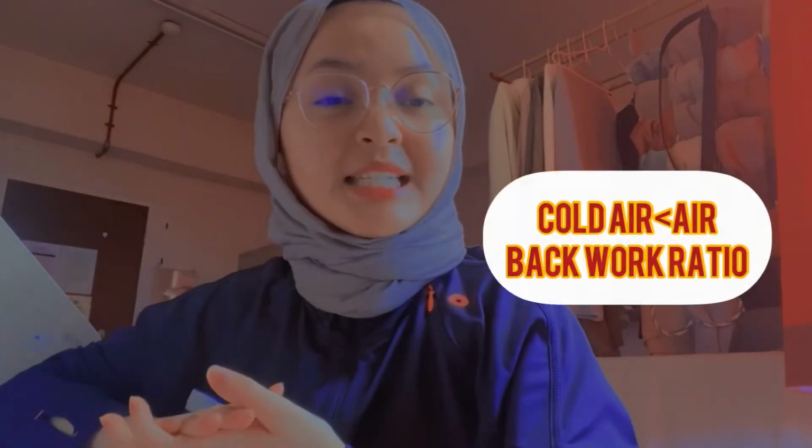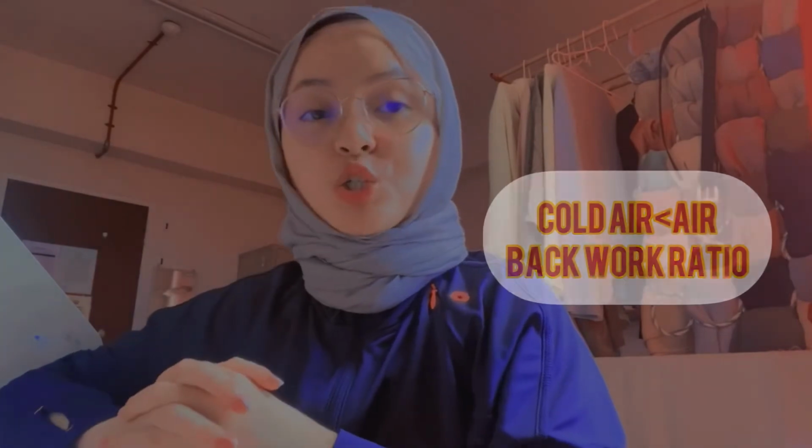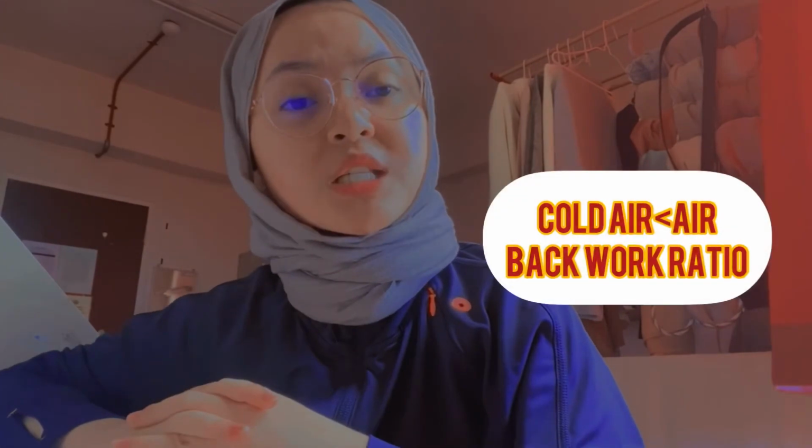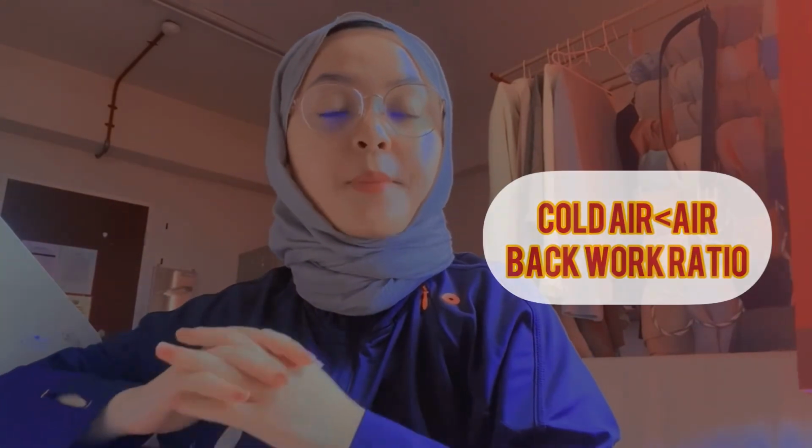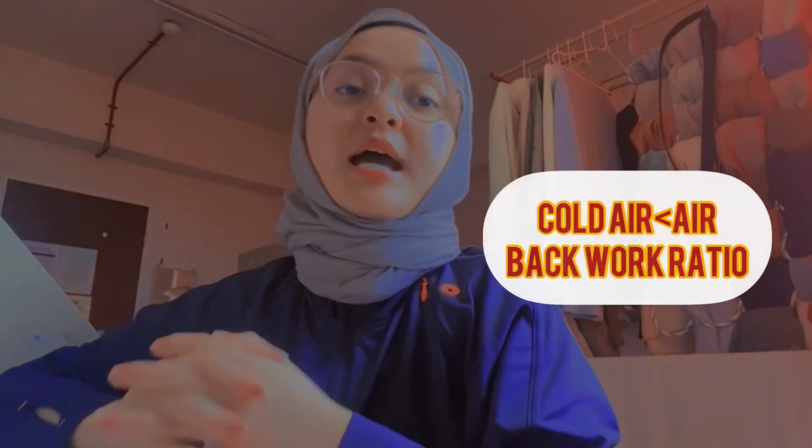And finally, the back work ratio in the cold air standard assumption is much lower than the back work ratio of the air standard assumption. Needless to say, due to the lower usage of energy, it can increase the performance of the engine. Due to that, the cold air standard engine is much better than the air standard assumption. That is all from me.